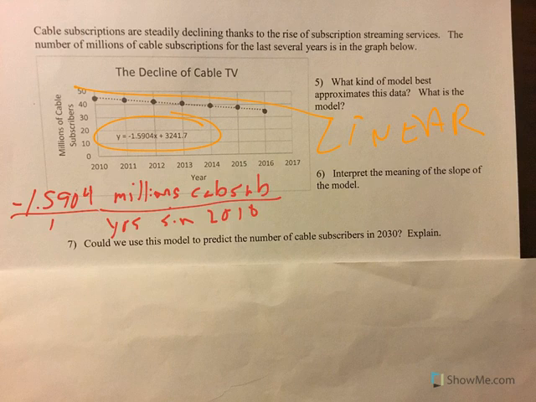So you can see that every year since 2010, the cable subscriptions decreased by 1.5904 million subscribers every year. That's what this down here means. Every year we decrease by 1.5904 million cable subscribers.